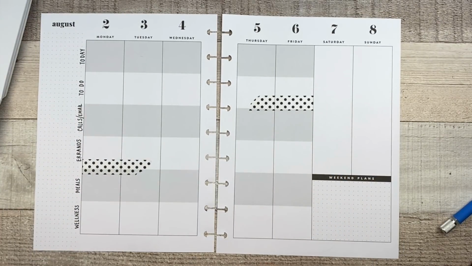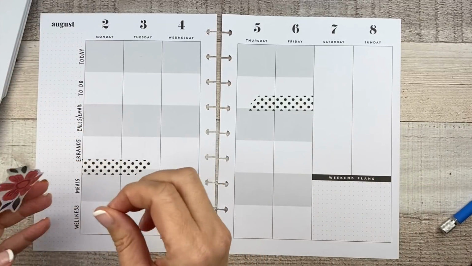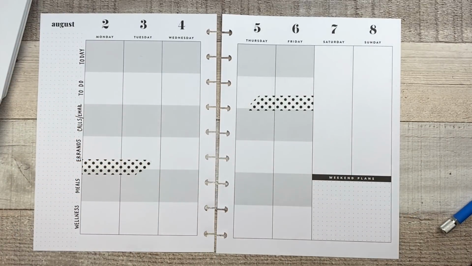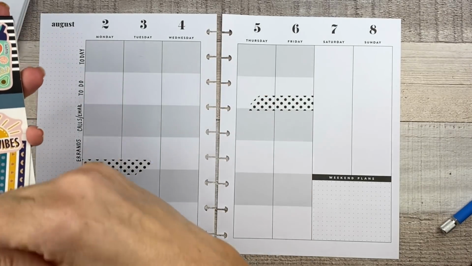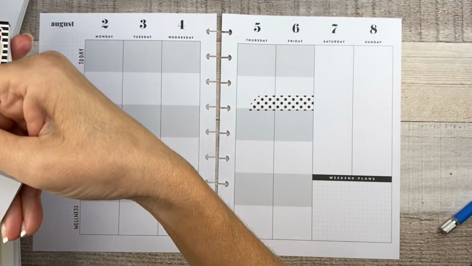Another idea, I'm thinking of ideas as I go, you could use this for memory planning in different categories of your life or anything like that. You could even throw photos in here. There's so many options.